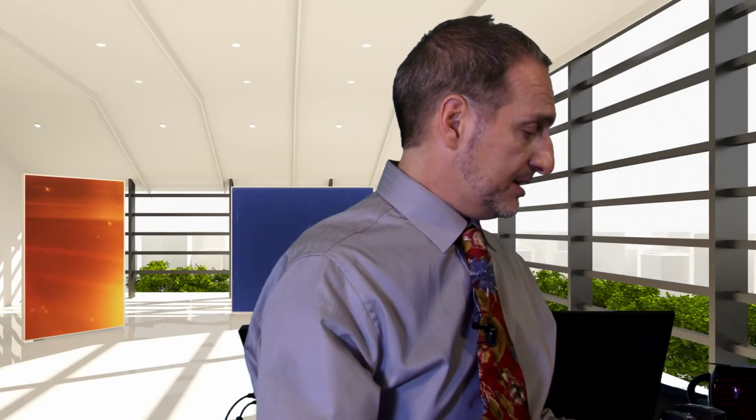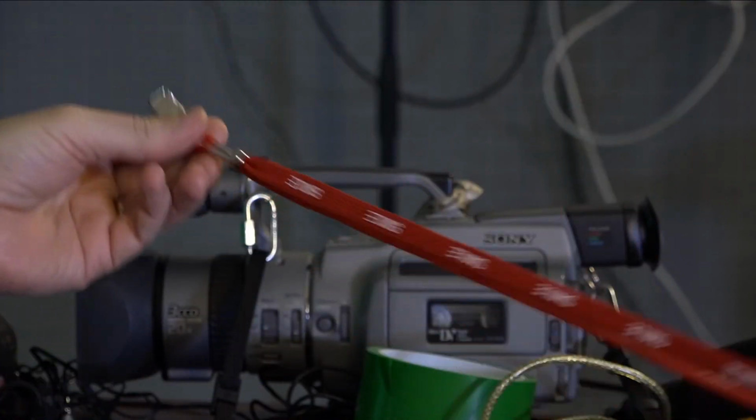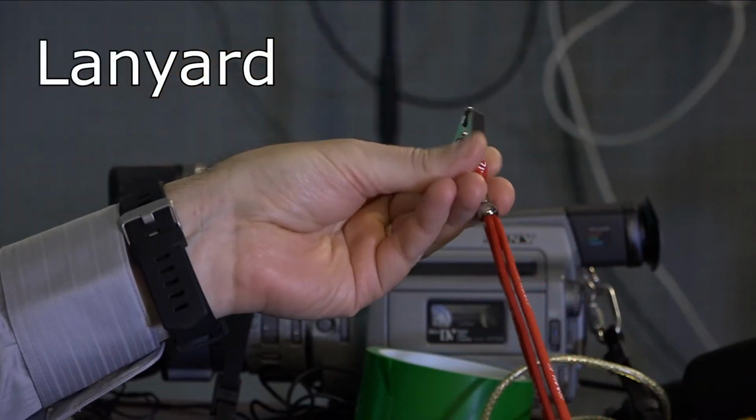Let's continue with this safety idea, because I've got more safety stuff. Let's take a look at this. Let's get this off of here. What is this? This seems strange. This has nothing to do with videoing, does it?